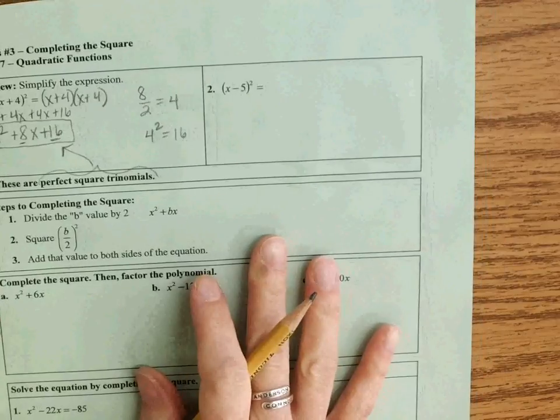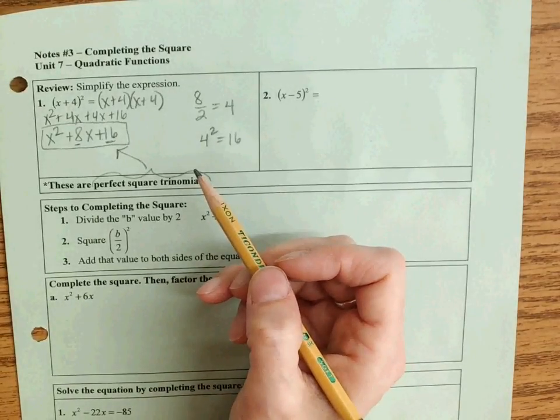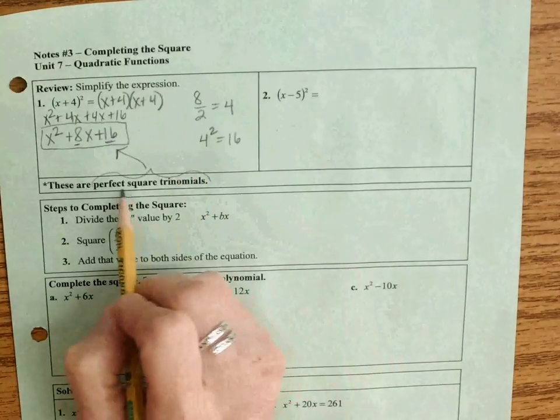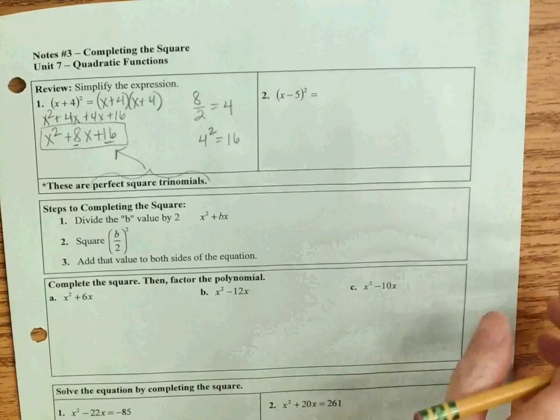Very cool. So again, not every quadratic trinomial can do this. This is only ones that are perfect square trinomials. This is how they start. So let's see this again.